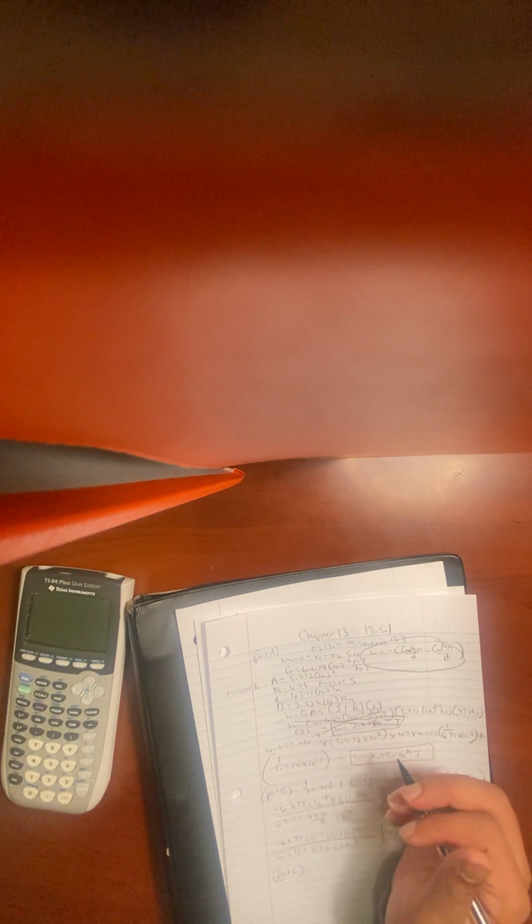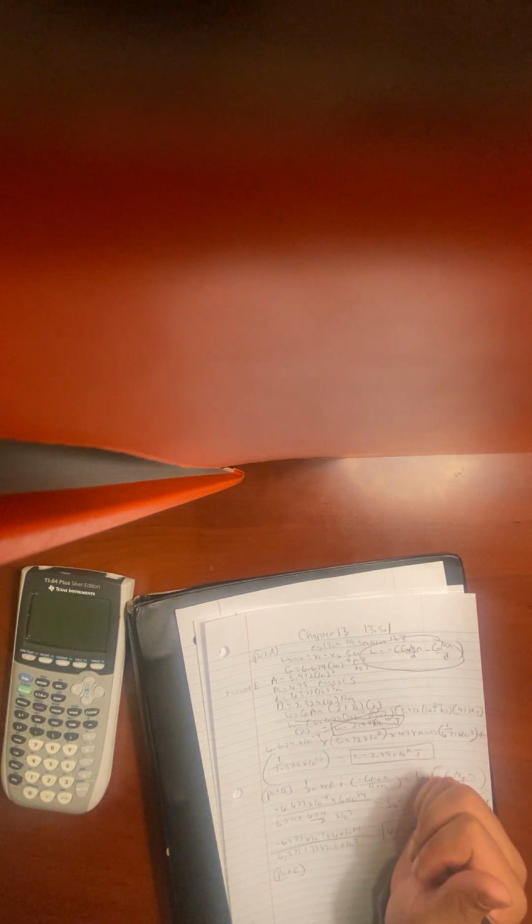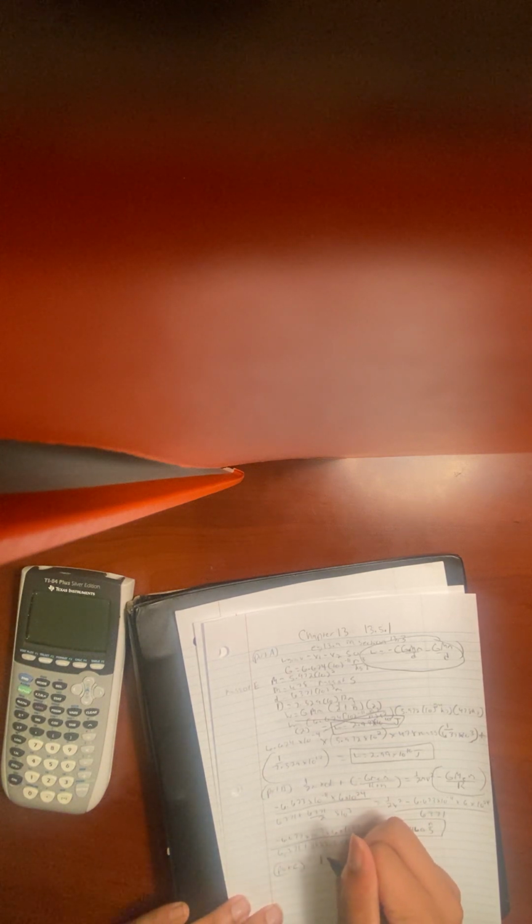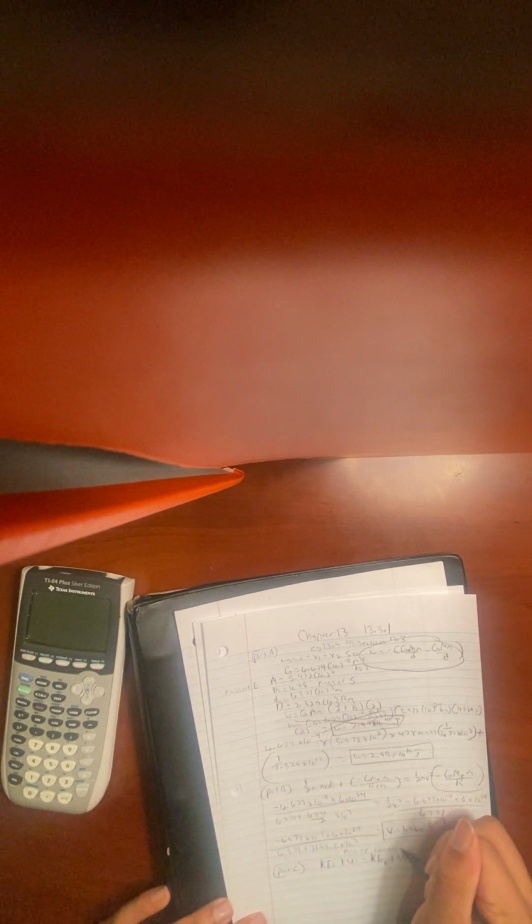Okay, so we're going to use the energy conservation principle. And this would be K_i plus U_i equals K_f plus U_f. This is the energy conservation principle.